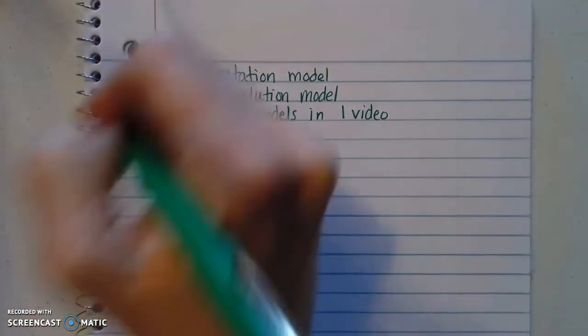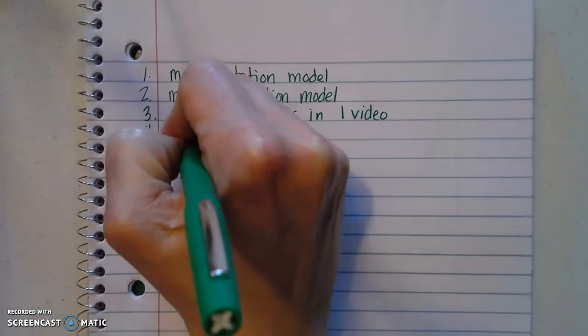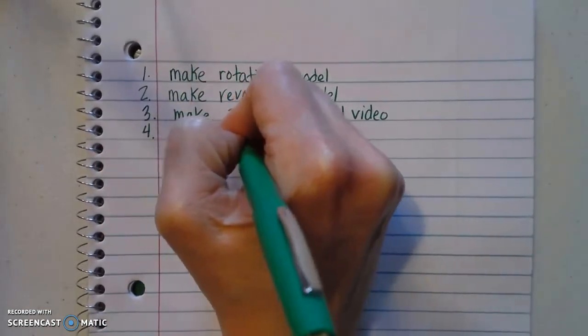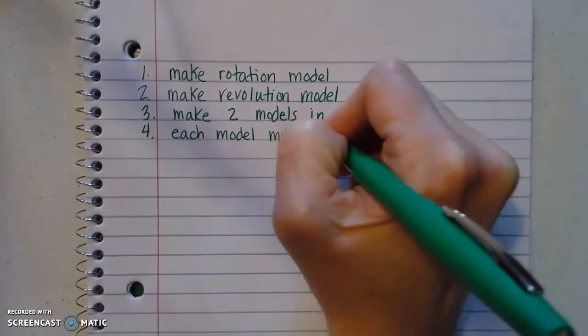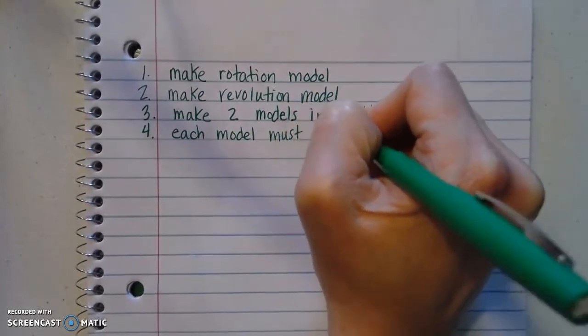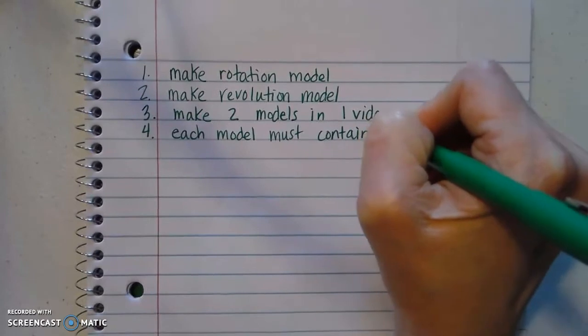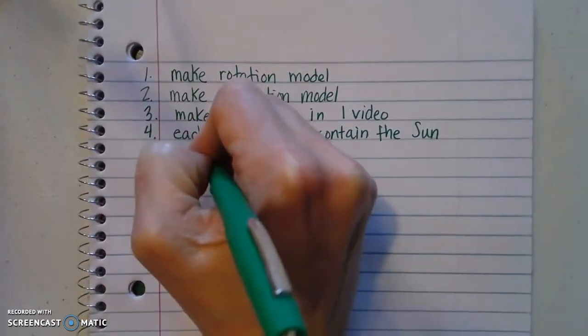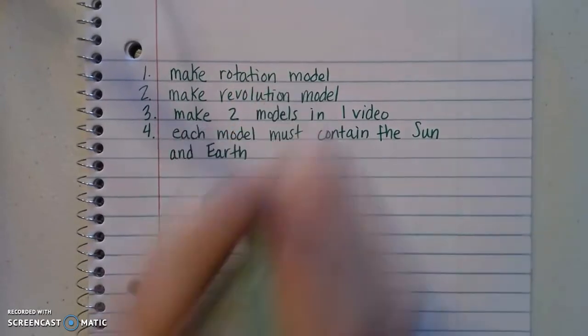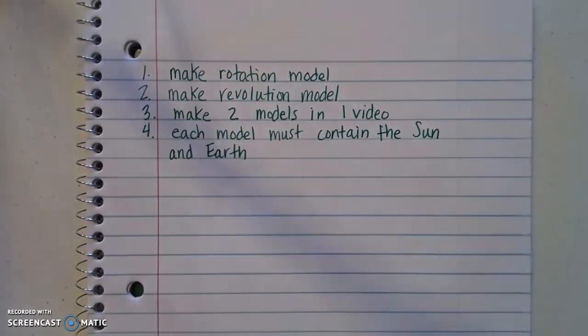In the model, each model must contain the sun and Earth. Now, maybe you're thinking, Mrs. Hubbard, I do not have a sun and I don't have a globe. That is okay. It doesn't have to be.